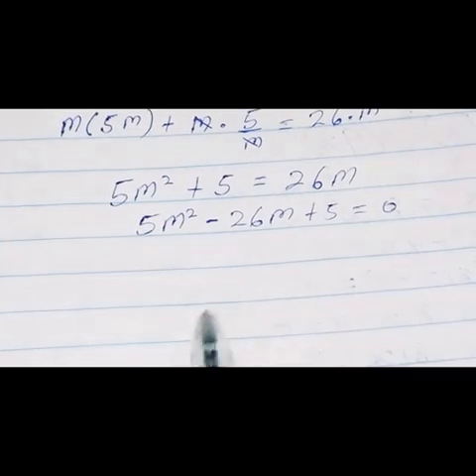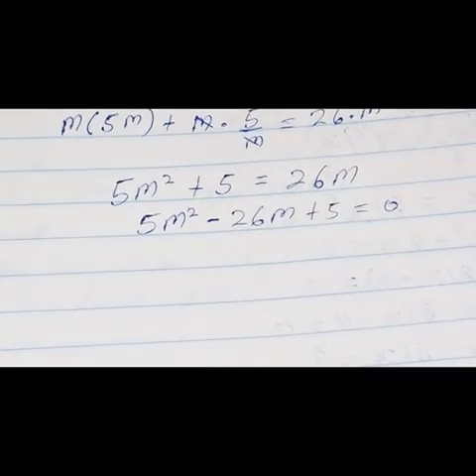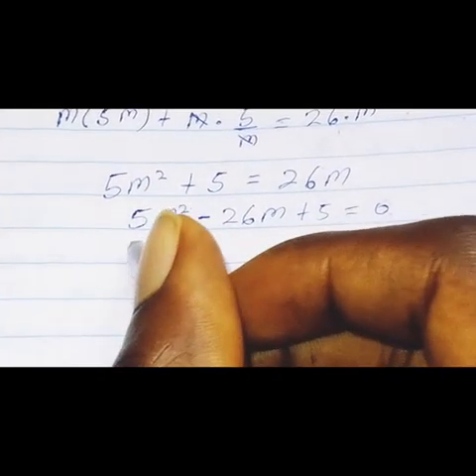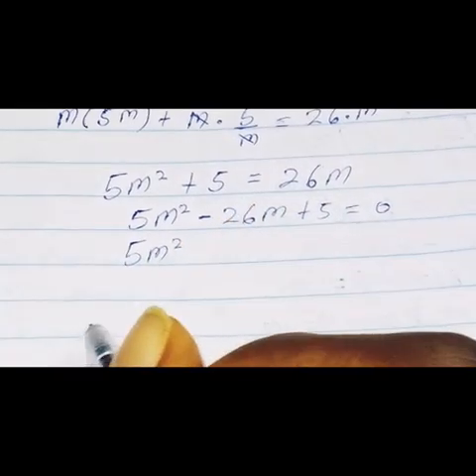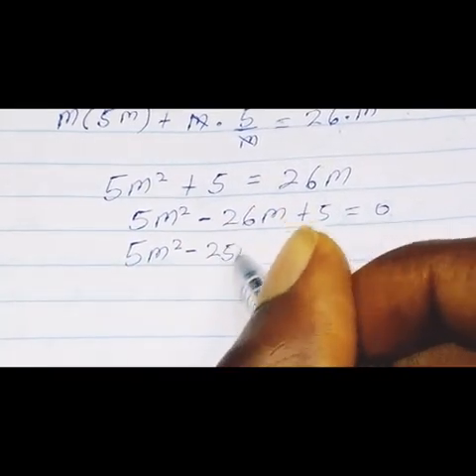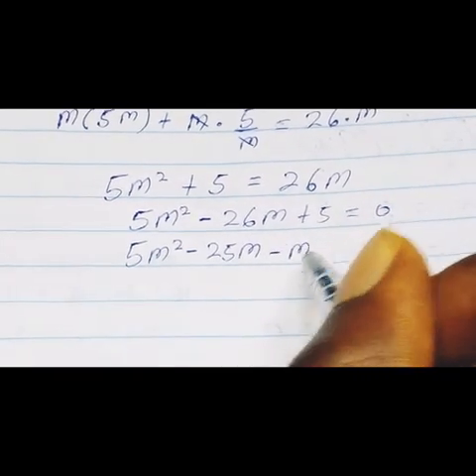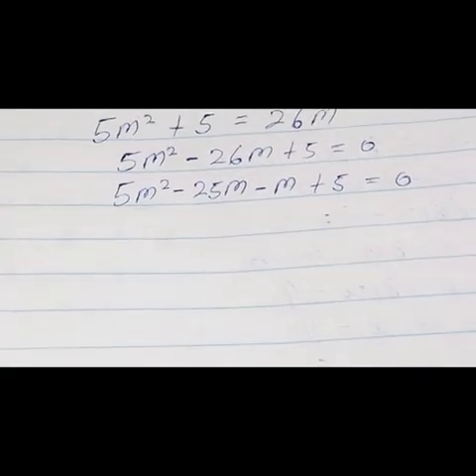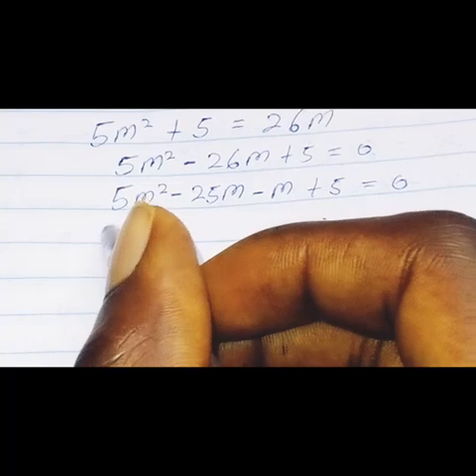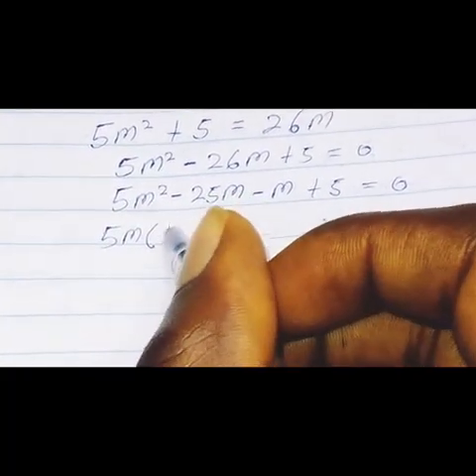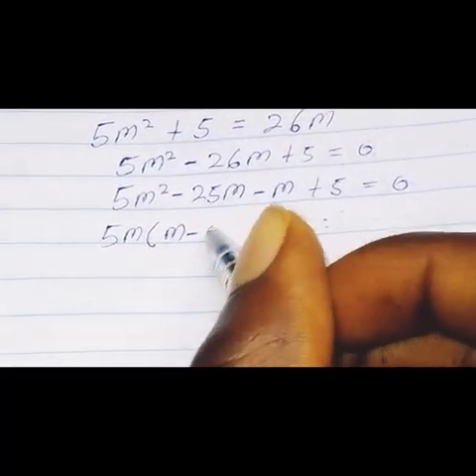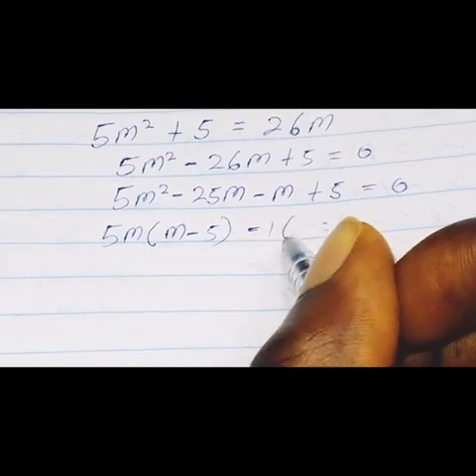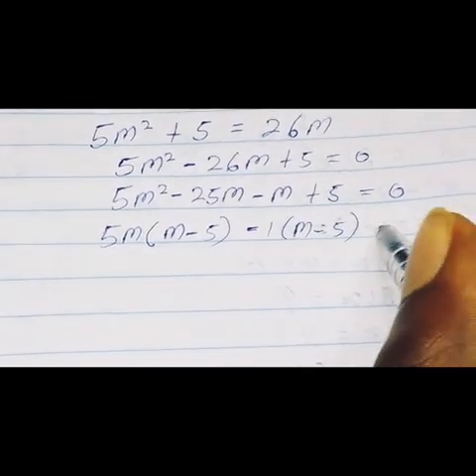Now this is 25 for me. So what are the values there? That's 25 times 1, minus 25 minus 1. Now from here we're going to be having 5m squared minus 25m, then minus m plus 5 equal to 0. You see that? Now from here, what are the common factors here? That's 5m. We bring that out. We're left with m minus 5. Then we are going to be having minus 1 out. So we have m minus 5 equal to 0.